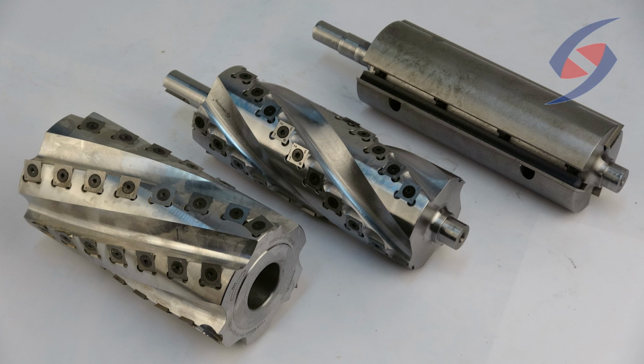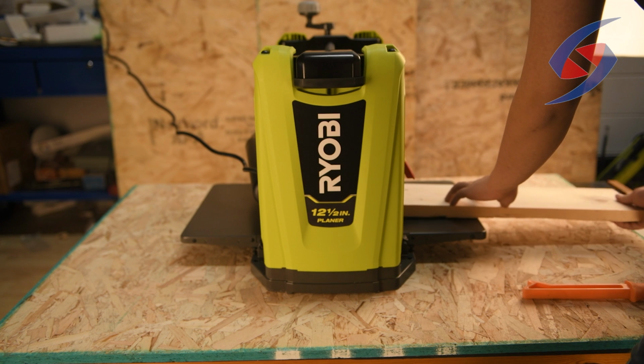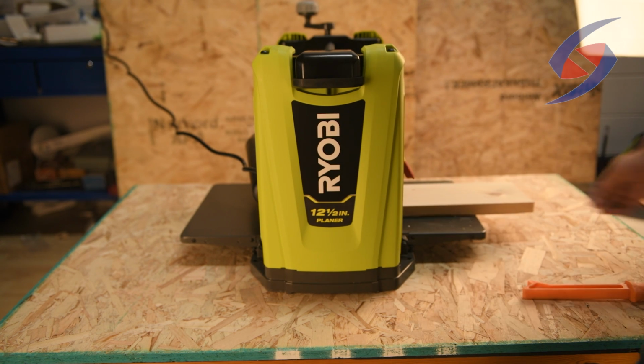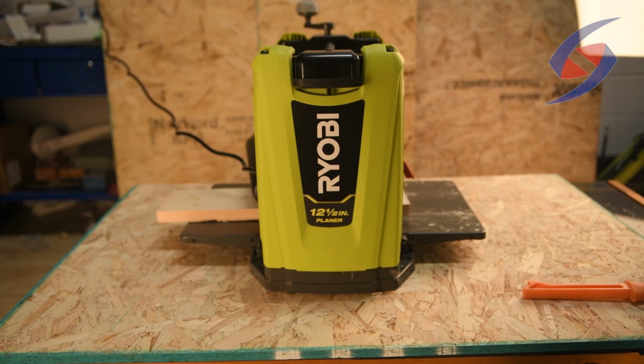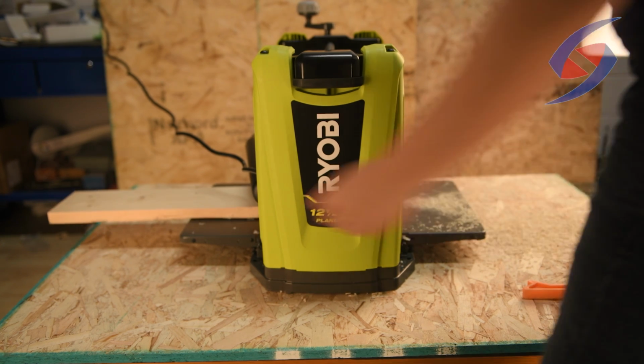Before we explore each type of cutter head, let's first understand what a cutter head is. A cutter head is a long shaft with blades on its end, used for cutting and smoothing wood pieces. They're typically used on jointers and planers.